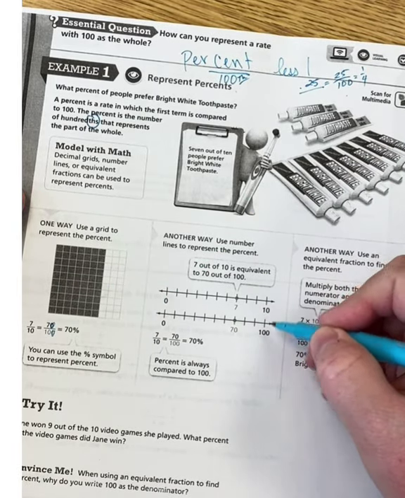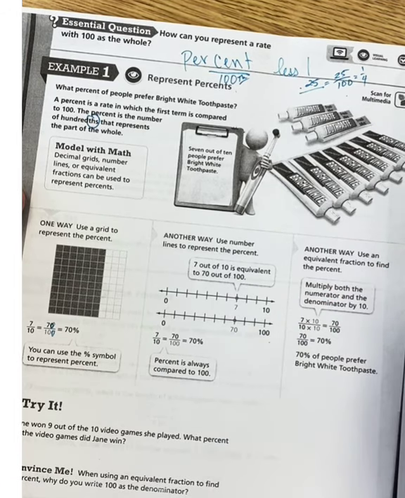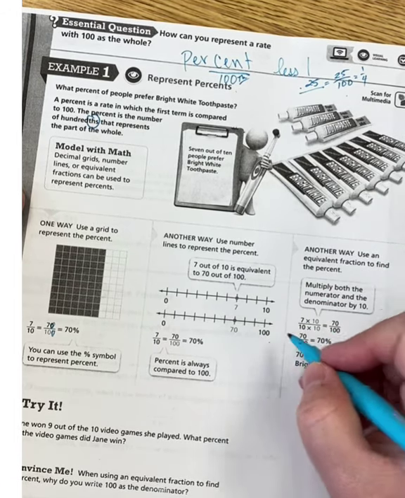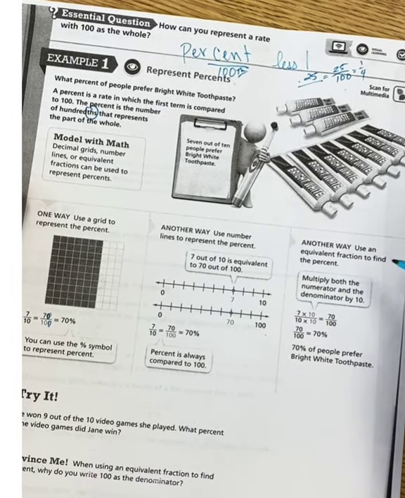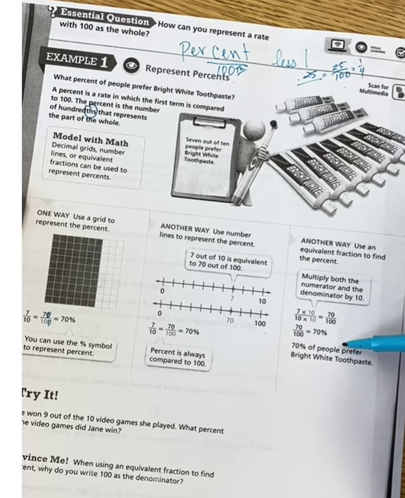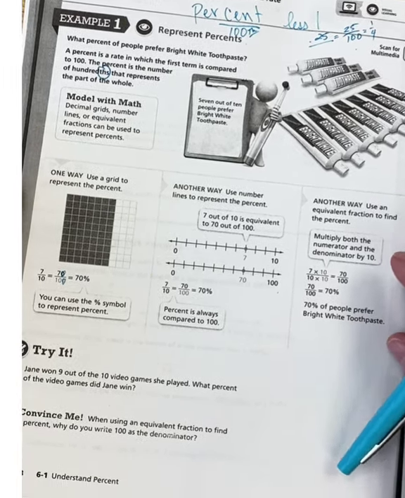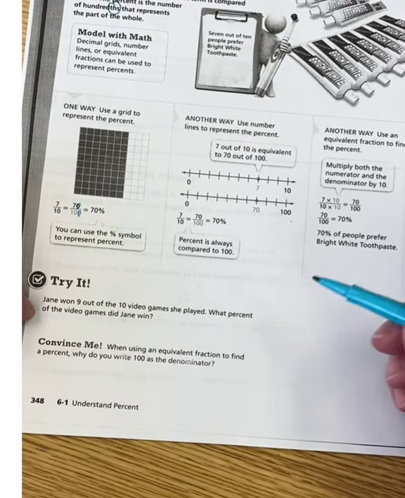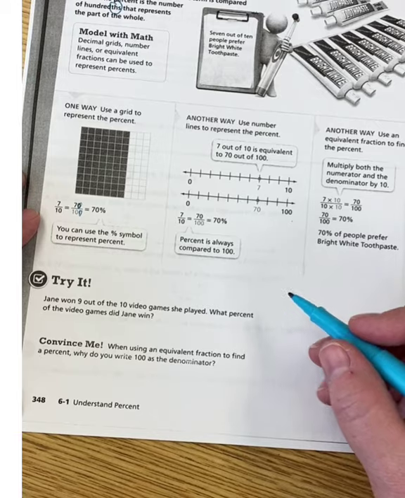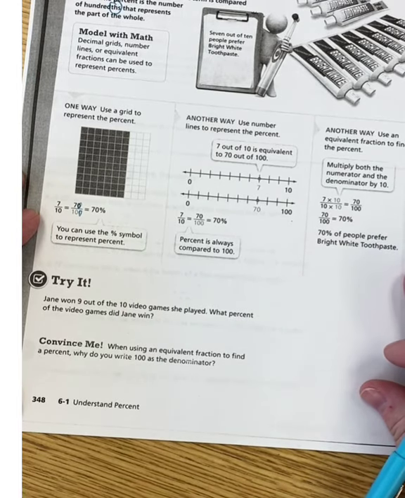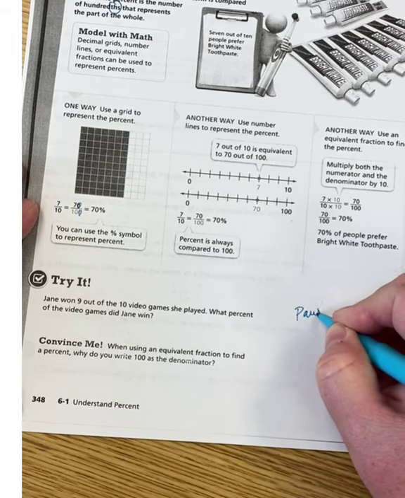You can also put it on a number line, 7 out of 10 or 70 out of 100. You could also flip that and put it as a decimal. And then you can also multiply it by 100. Okay, so you've got lots of different ways that you can solve things. So let's do a try it. Jane won 9 out of 10 video games. What percent of the video games did Jane win? So we're going to pause here and you're going to tell me.